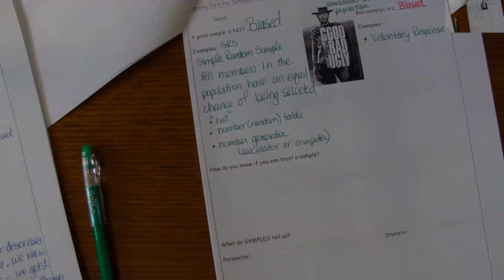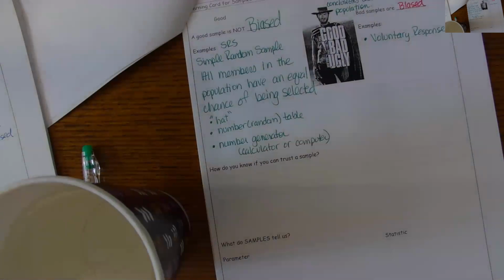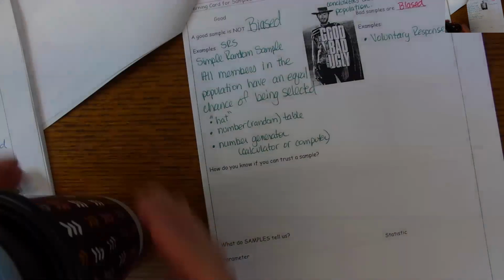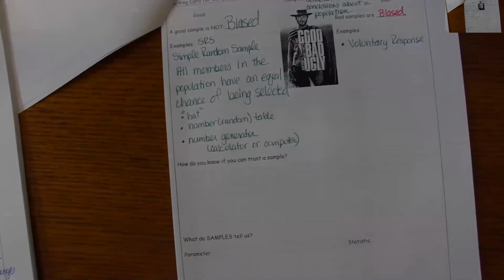Yeah, every kid that has an off block. So basically all of my seniors are excluded. All of the students who are at the Dragon Virtual Academy, they don't get a say, right? Anyone who's on a field trip that day, anyone who's out sick. So that's not good, right? So voluntary response.